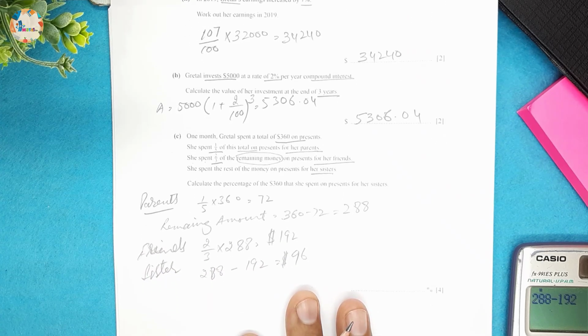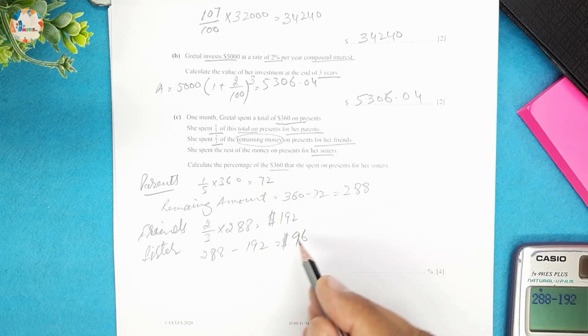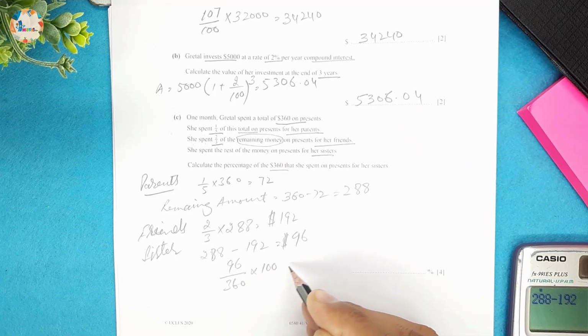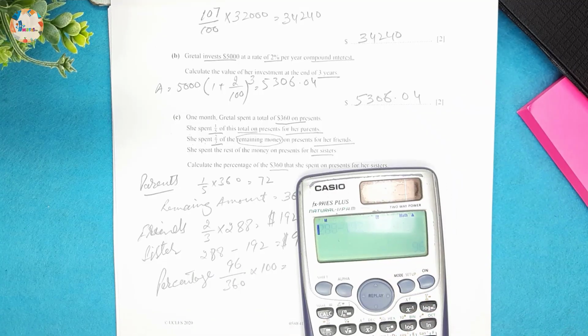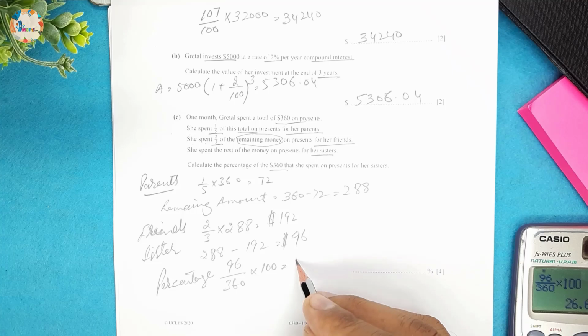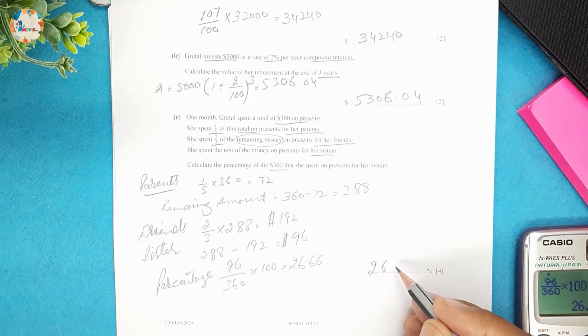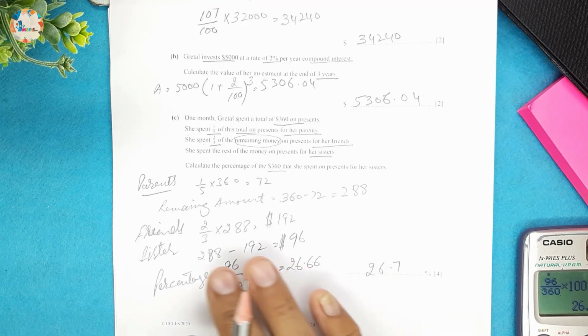And then calculate the percentage of 360 that she gave. So 96 over 360 times 100 will be the percentage. So we can write percentage equals 96 divided by 360 multiplied by 100. This will be equal to 26.66 percent. So we can write 26.7%. This will be the rounded answer for this question.